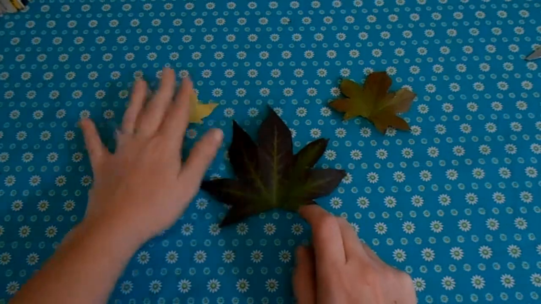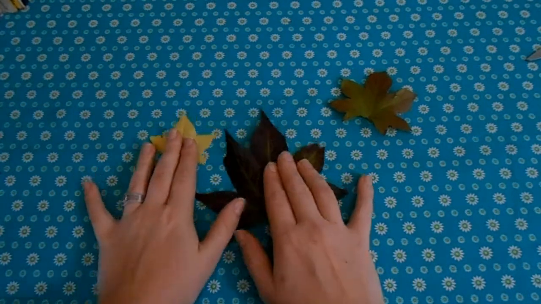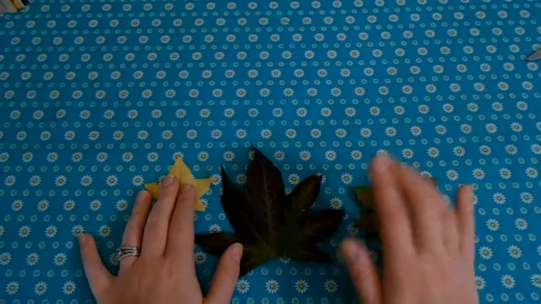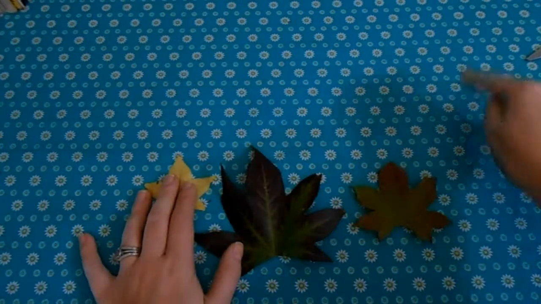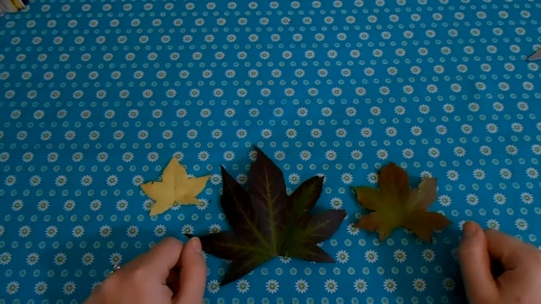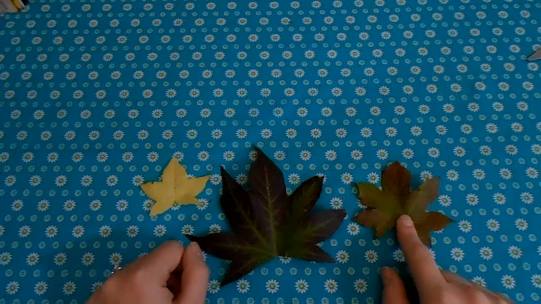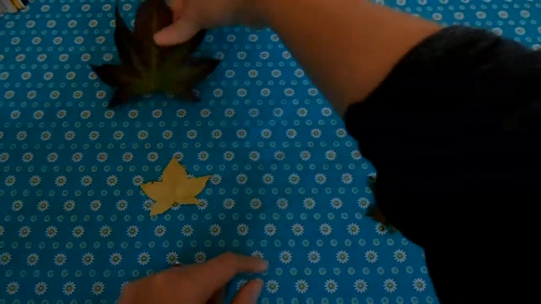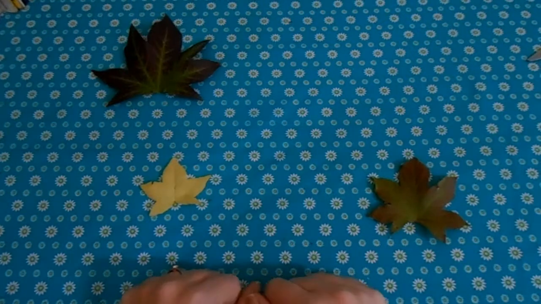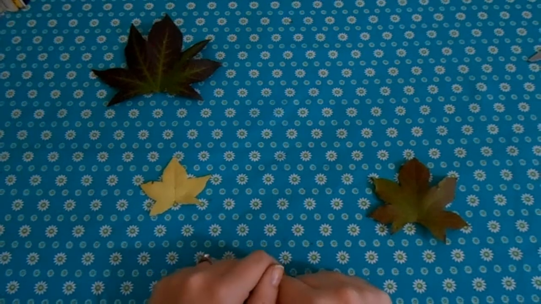Now, I want to see if I can use my 3 leaves and make a line from the biggest one to the smallest one. So, which one's the biggest one again? This one? No. This one? Yes, so this is the biggest one. And then, which one do you think must come next?